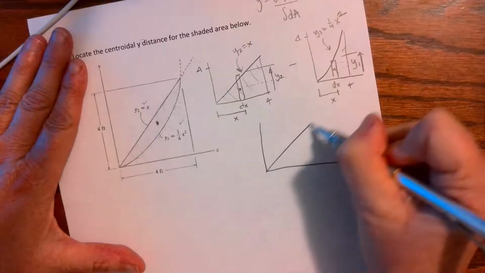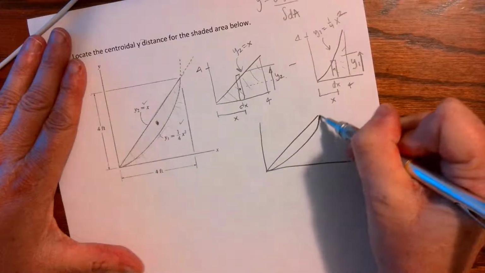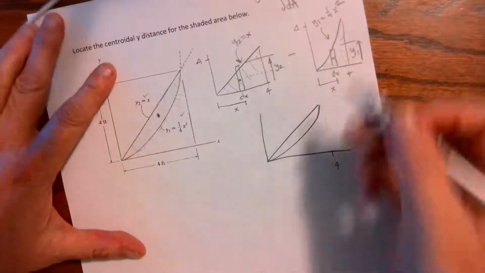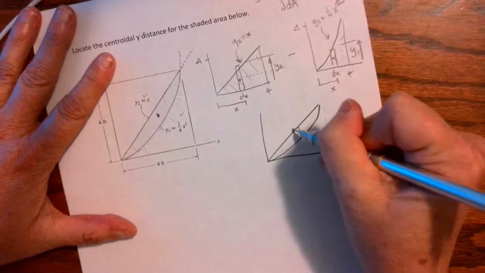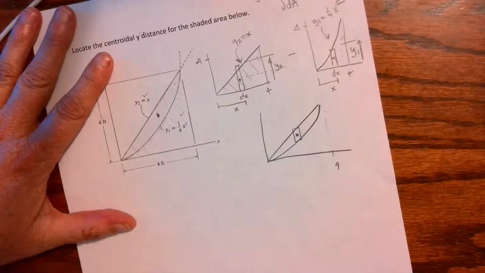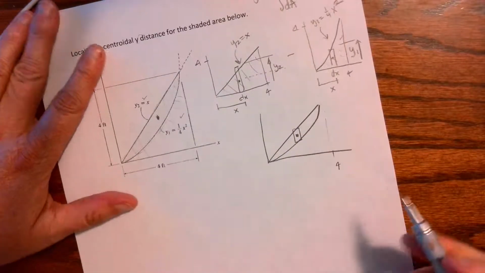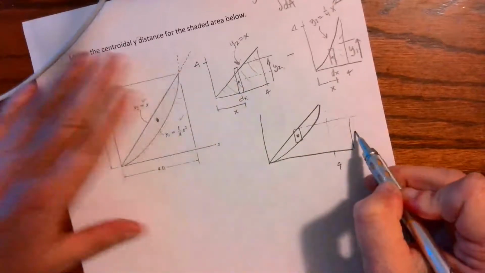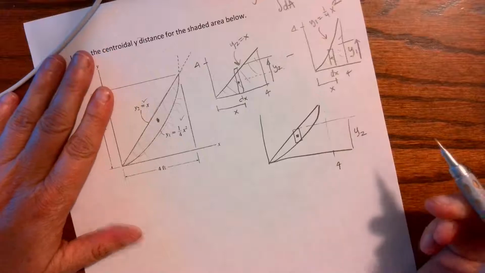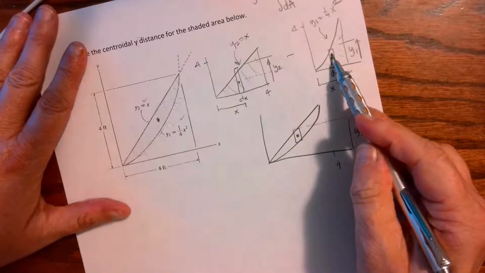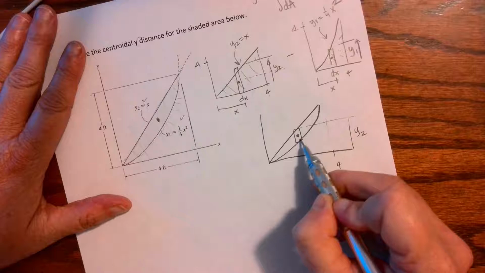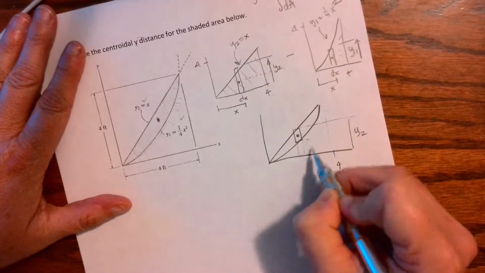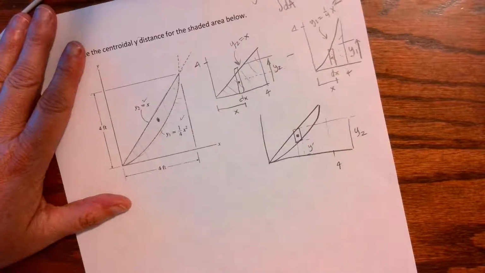It comes up, comes down, it's like a Pringles. And we are bounded by 4. And I need to look at a rectangle that's within this. So if I look at this, it is y2 tall, and I am subtracting out, if we look right here at this little rectangle that's gone, I am subtracting out y1.